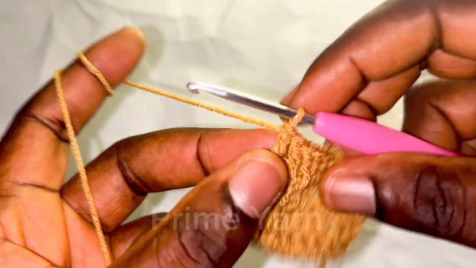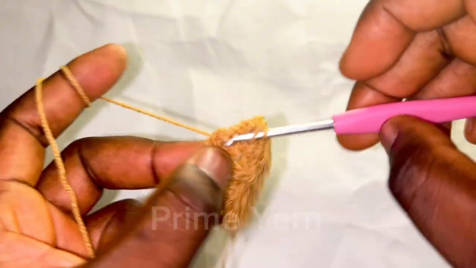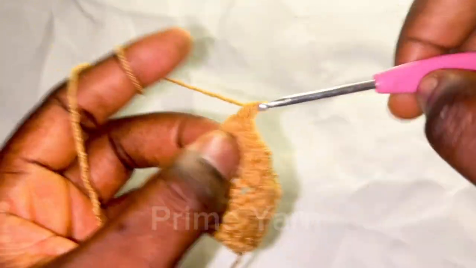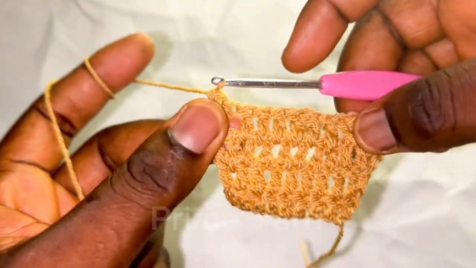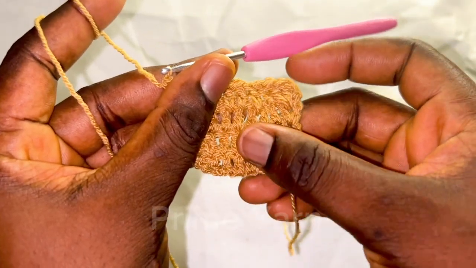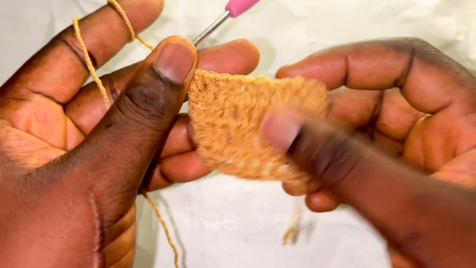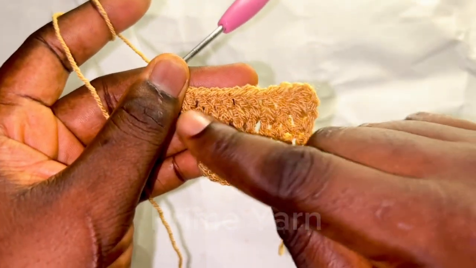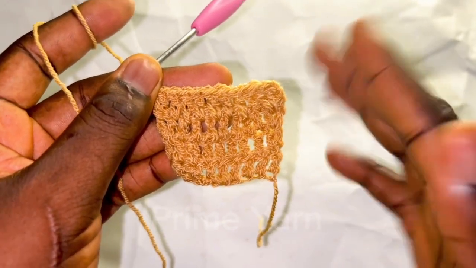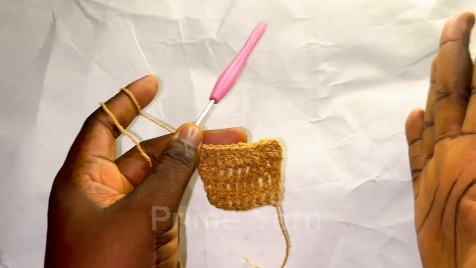To end on the increase, you ensure that you put 2 double crochet into one space. So we can see how it is moving from 10, then to 12, then to 14 stitches. We can see the increase going. If I keep going, you will see it will be so obvious. It will keep expanding like this.